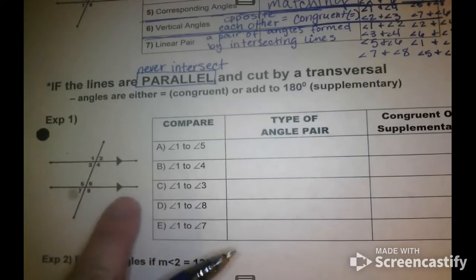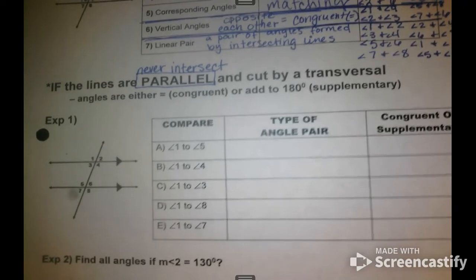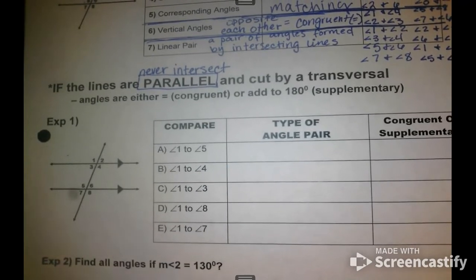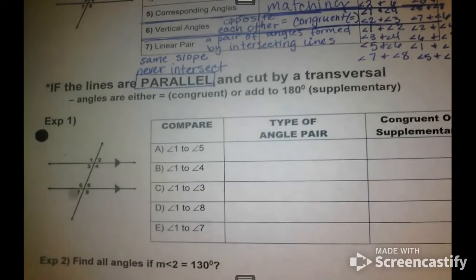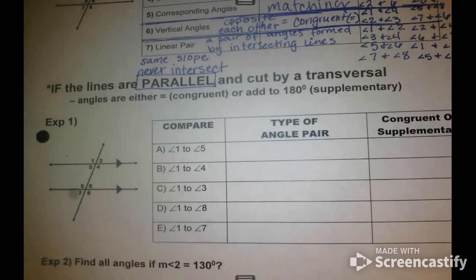Look at these. Would y'all agree those are parallel lines? So they have the same slope. Same slope. They never intersect. So if they have the same slope, they're going in the same direction, right? Okay.